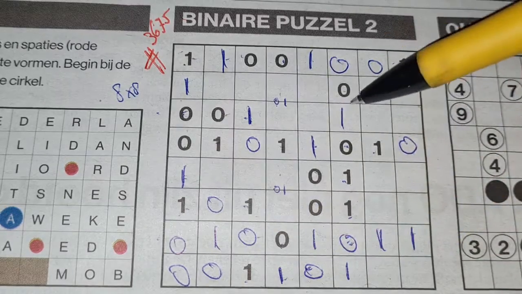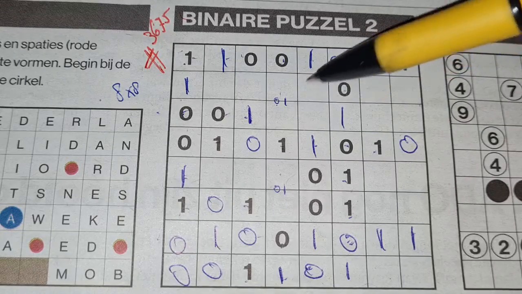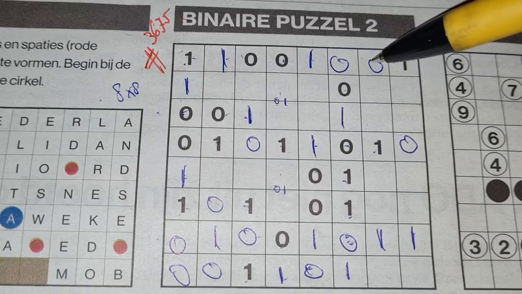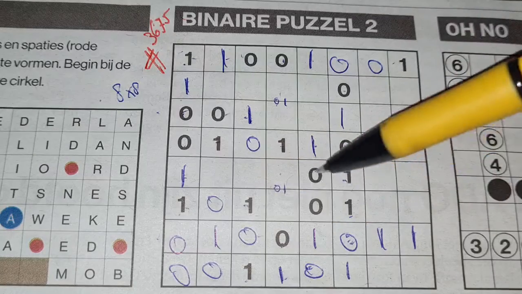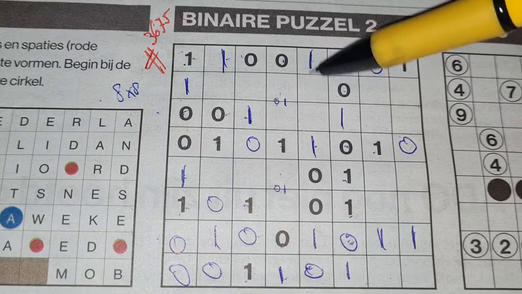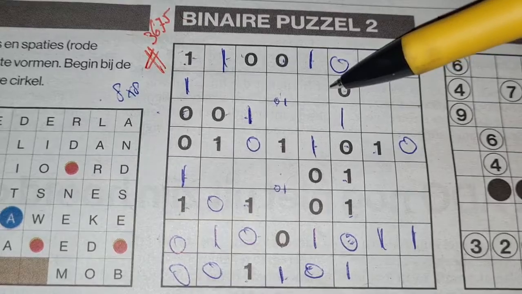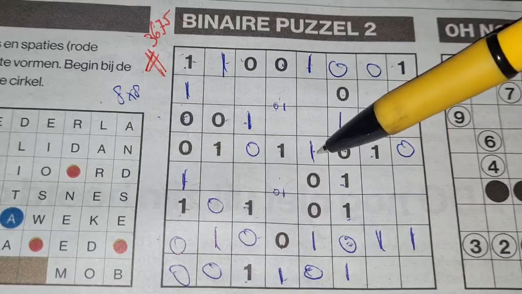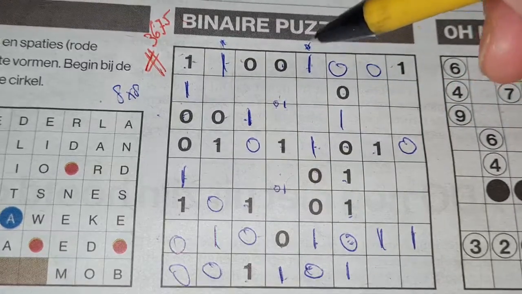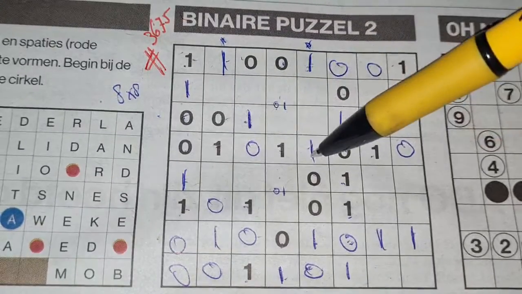Double O. Let me think. O10. We have O10. This should be almost the same. 1. If I compare with this one and that one, we have the 1 here. Second one and the third one.